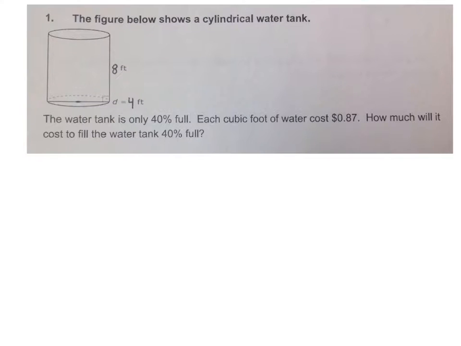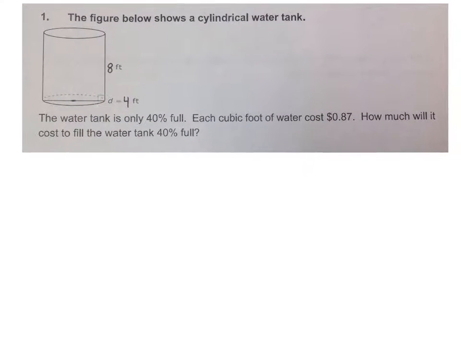The figure below shows a cylindrical water tank, and the water tank is only 40% full. Each cubic foot of water costs 87 cents, so how much will it cost to fill the water tank 40% full? Let's first figure out the volume of this cylindrical water tank. Volume is pi times the radius squared times your height. So you're going to do 3.14 times your radius, which is only 2 squared, times the height of 8.